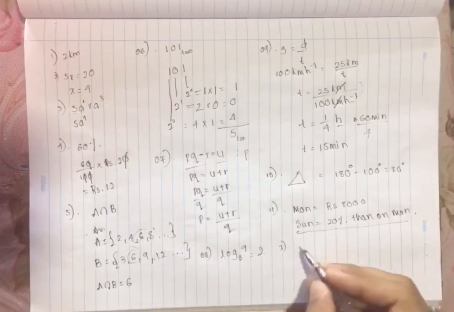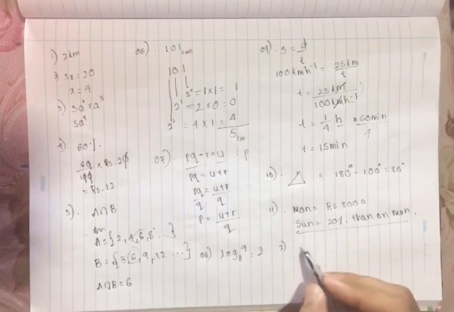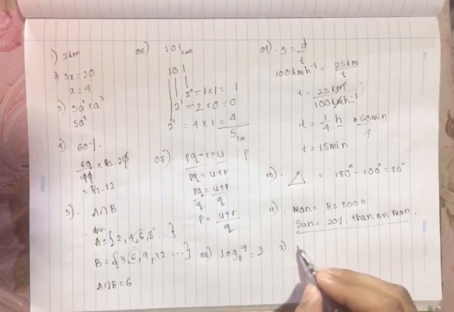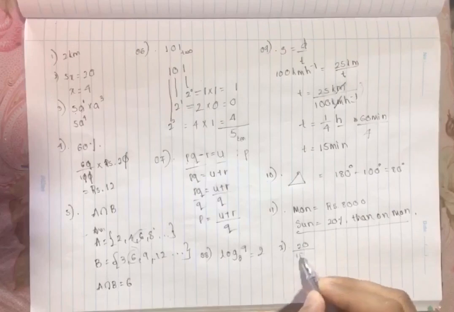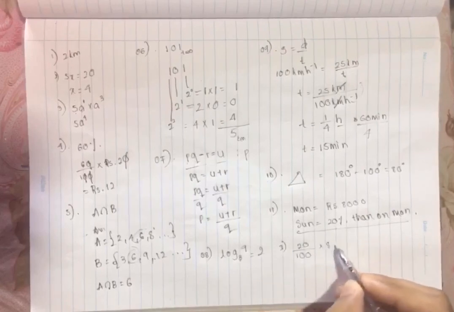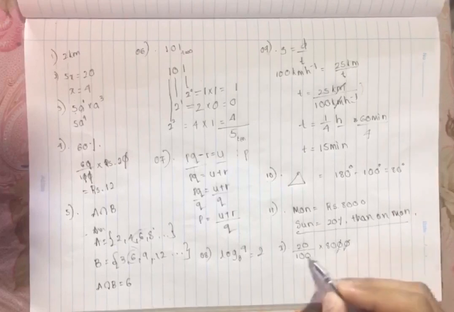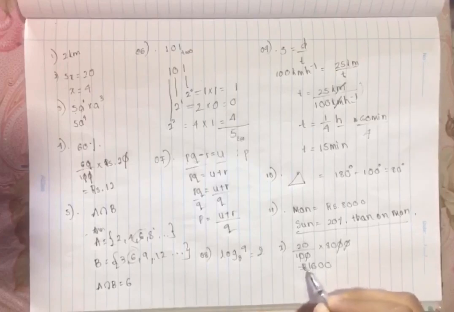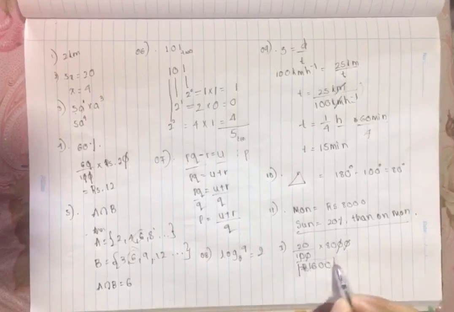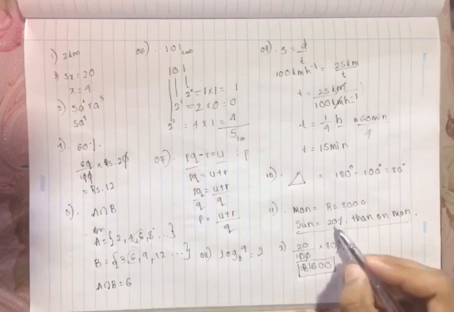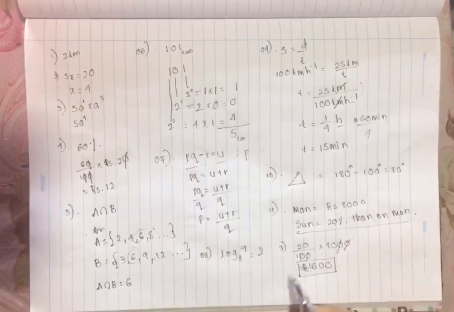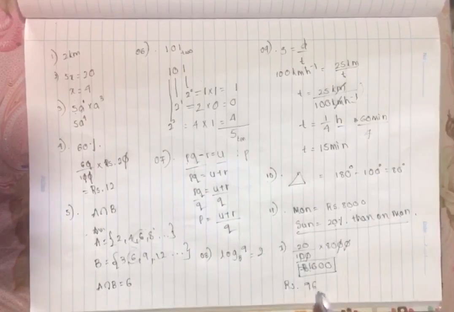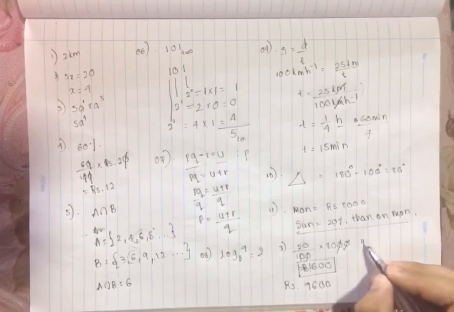How do we find out? Okay, first I will show you how to find that 20%. This is the way. If 20 is for 100, how much is for 8,000? So when you solve this, how much do you get? 8 times 2, 16. You have 2 zeros. This is in rupees. So this is the 20% amount. So you have to add this 20% to this 8,000. So how much is it in total? 1,600 plus 8,000, this is 9,600.